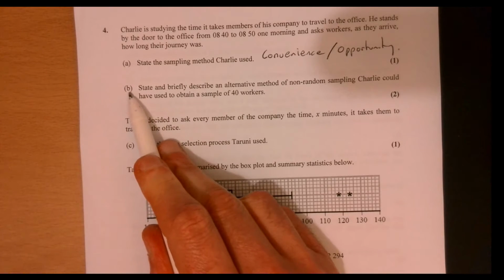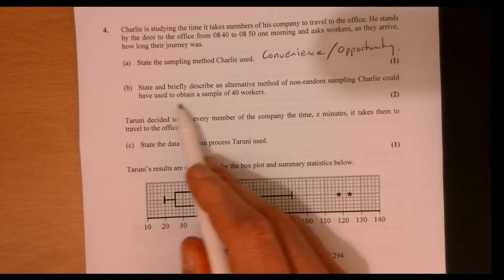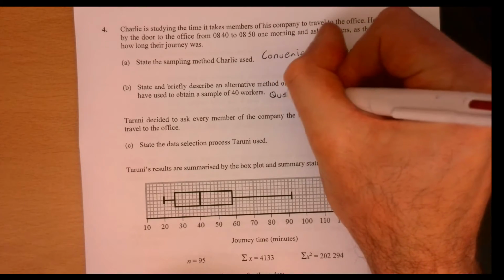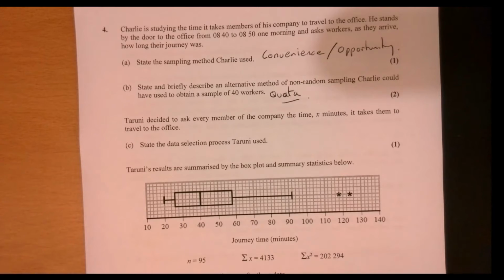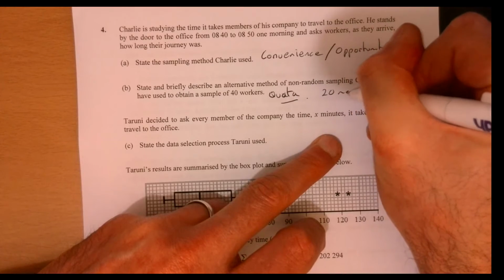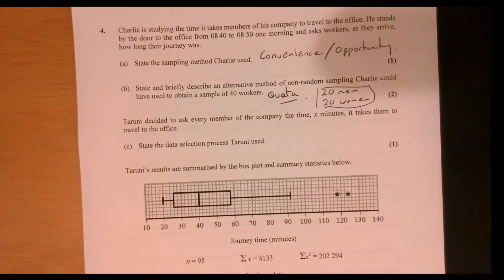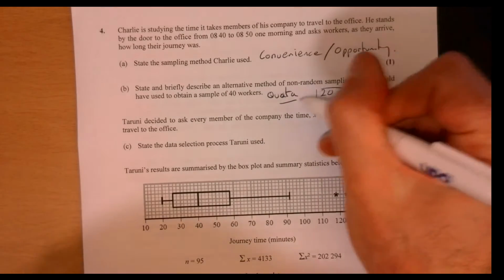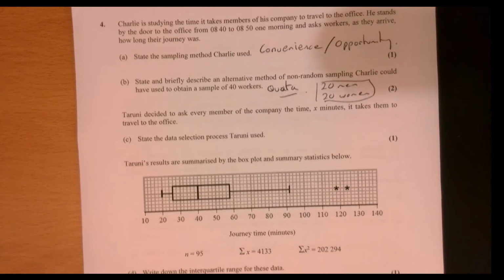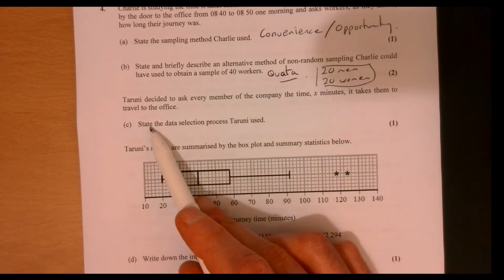Right, part B. It says, state and briefly describe an alternative method of non-random sampling that Charlie could use to obtain a sample of 40 workers. Well, we want a quota sample. How we could do that is you would just decide, let's say we want 20 men and 20 women, and you maybe just take the first 20 men coming through the door, first 20 women. You just decide how many of each group you want. You're filling a quota.